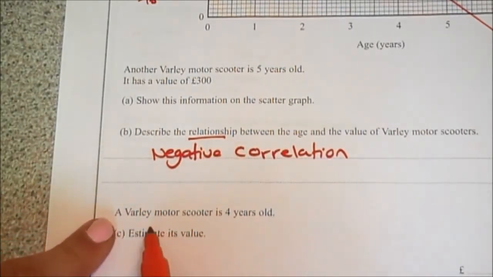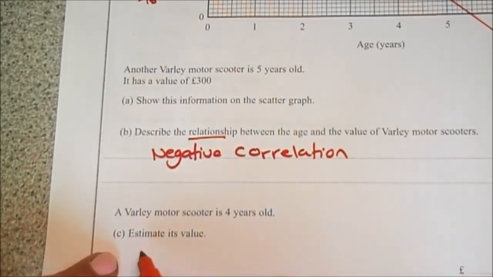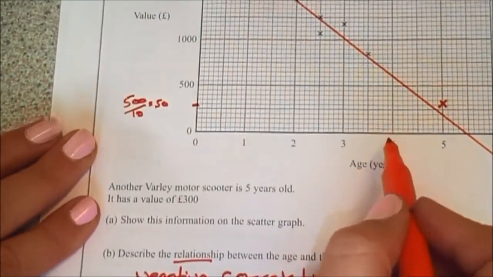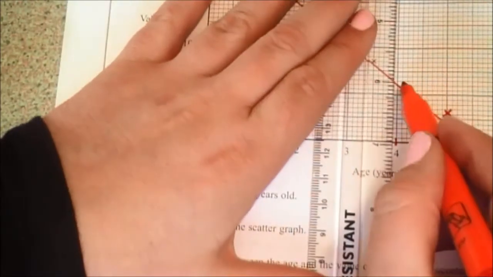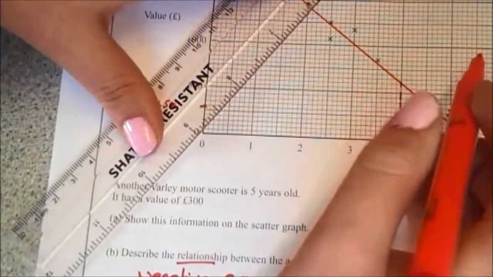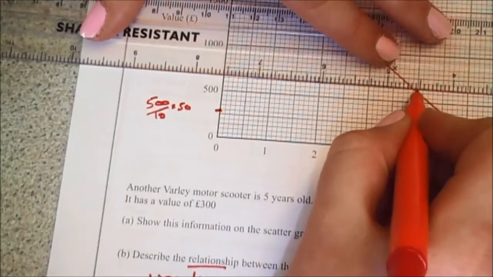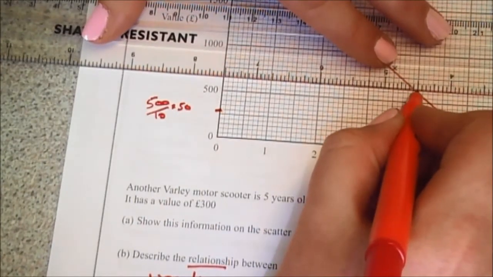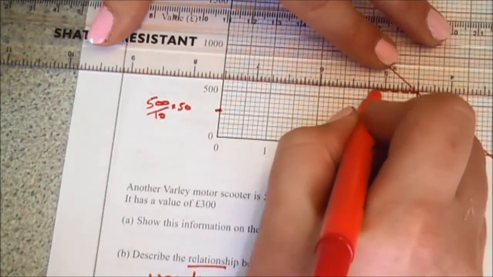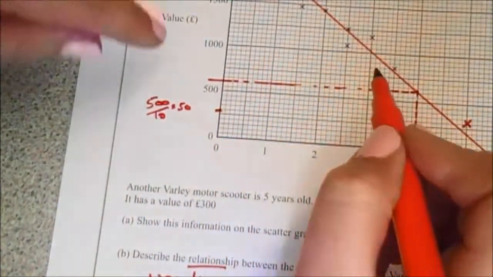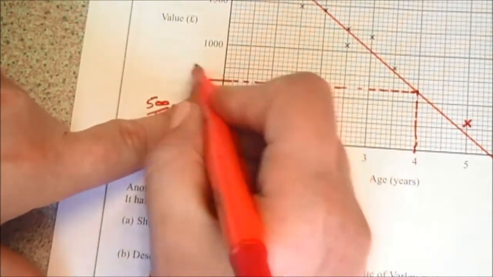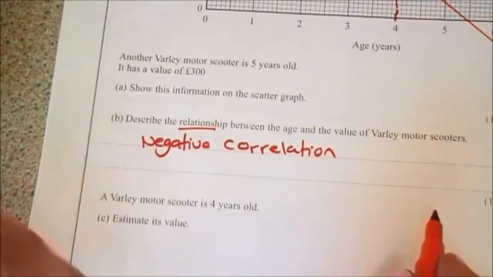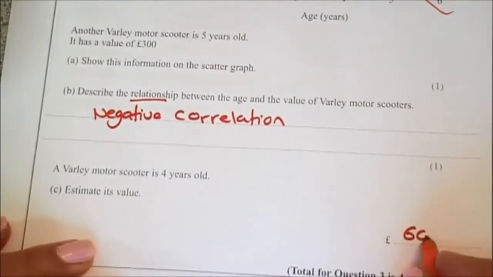A Varley motor scooter is 4 years old. Estimate its value. So it's 4 years old. I need to take my ruler and I need to go up to the line and bounce it off to read that value. And it comes out there, so 500, 550, 600. So I'm going to use my value as 600.